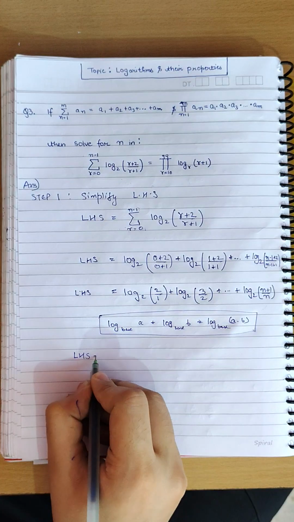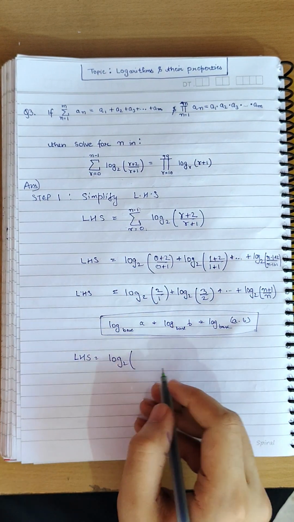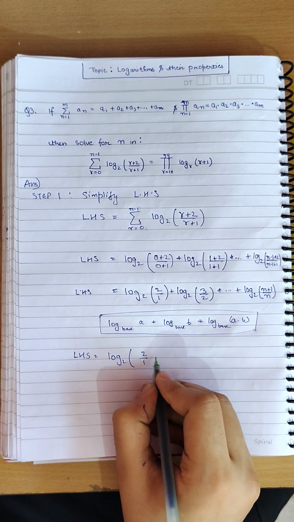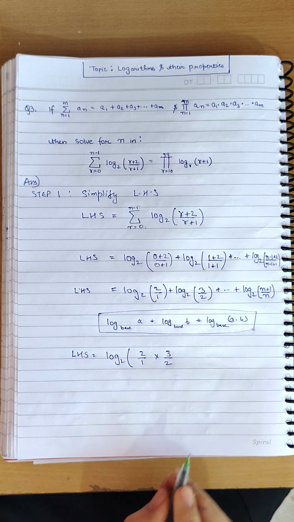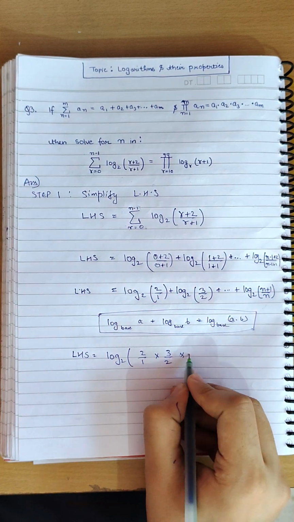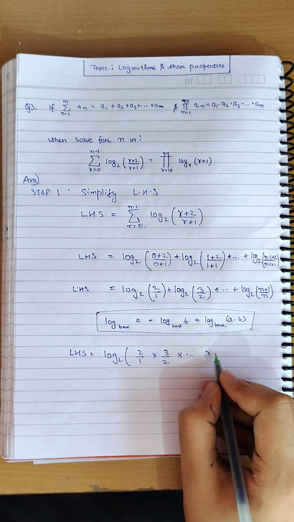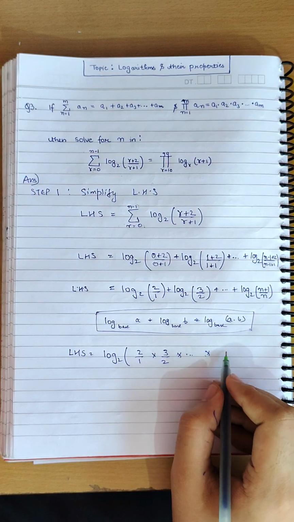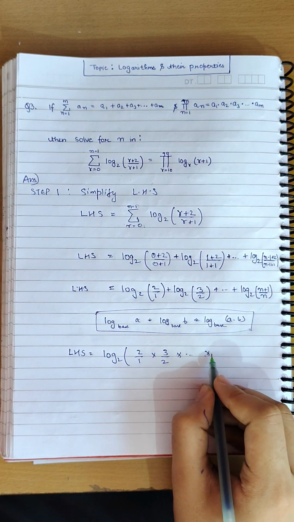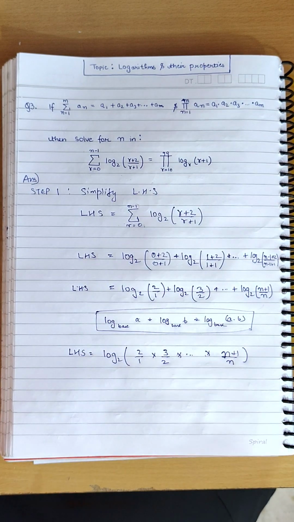So LHS is equal to log 2, 2 upon 1 into 3 upon 2, and this property will ensure that this multiplication happens till the very end. Let me explain it for you guys.